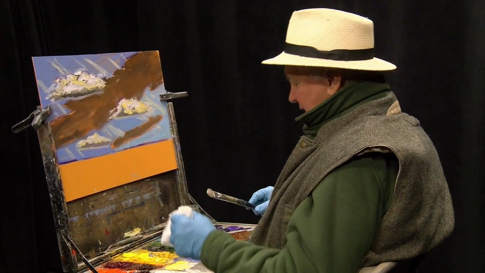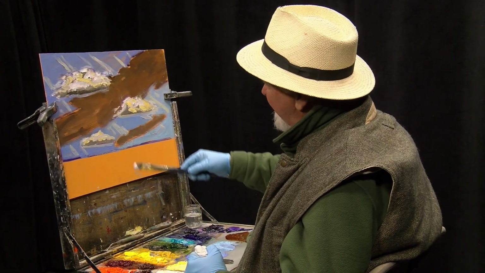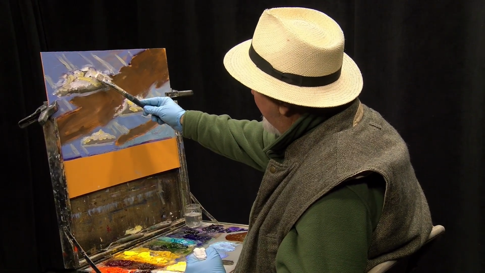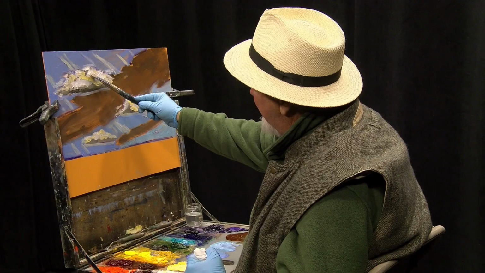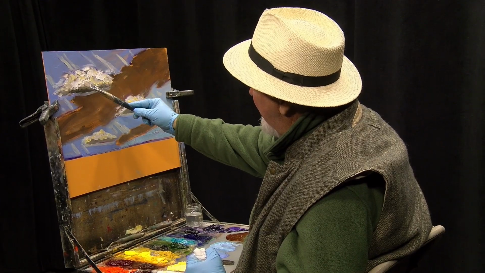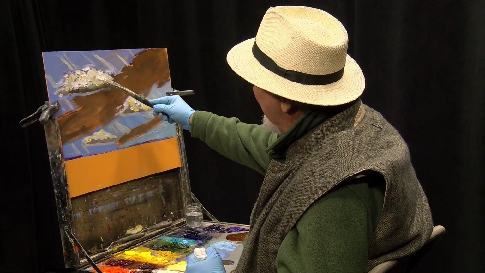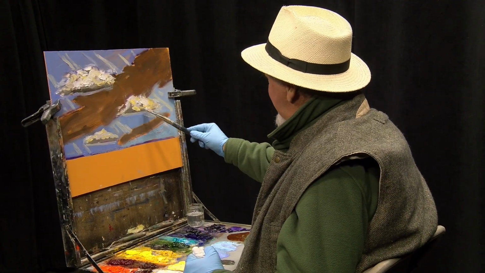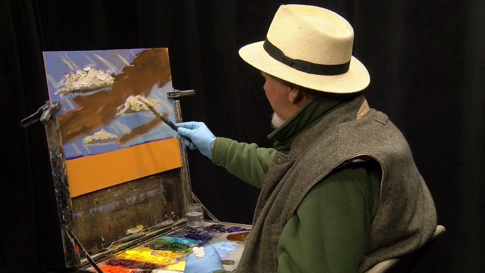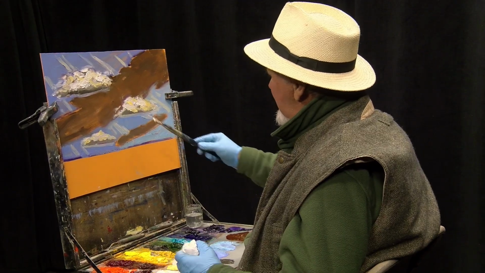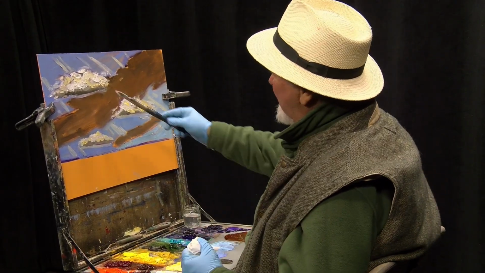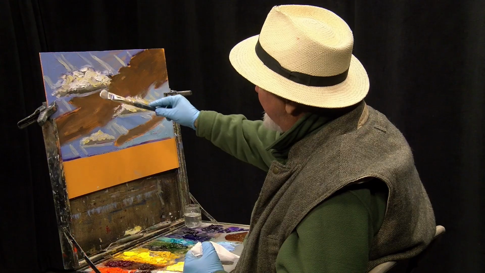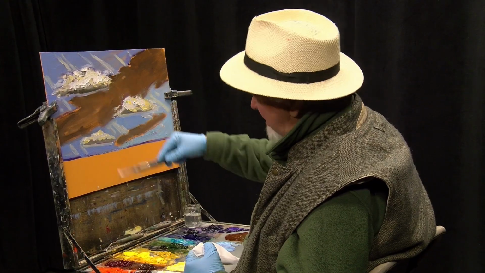Now we're going to go back and really put a lot of paint on certain places. If you feel it needs a shape, make a shape. But now we're on the inside. We're not getting close to the edges. Like that. This might be a little bit too busy, so I want to simplify it.